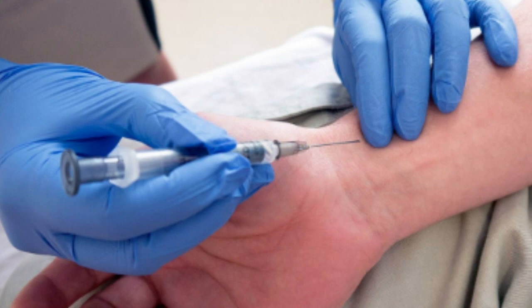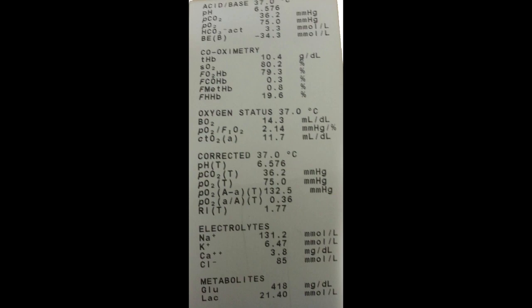So let's dive in. After you put your blood sample in the analyzer, you'll get a printout of the results that will look a bit like this. Now if you're new to ABGs, this might seem daunting as there's over 20 results on the printout, but don't despair. The blood gases are actually just these top 5 results, and this is what we're going to teach you about in this video.